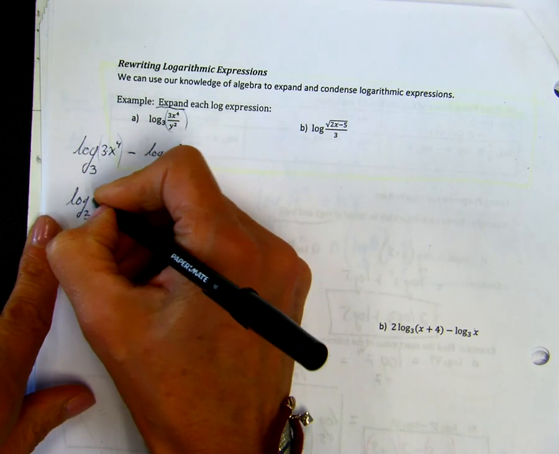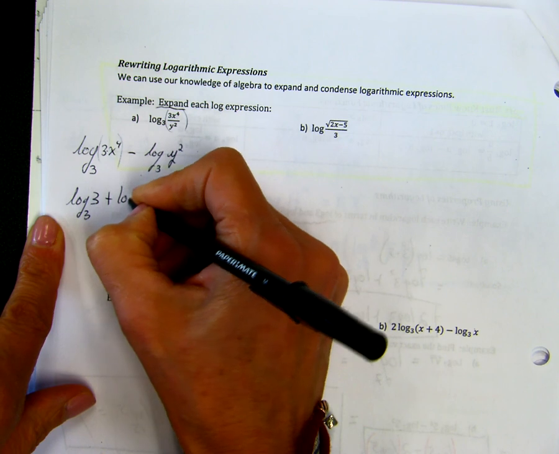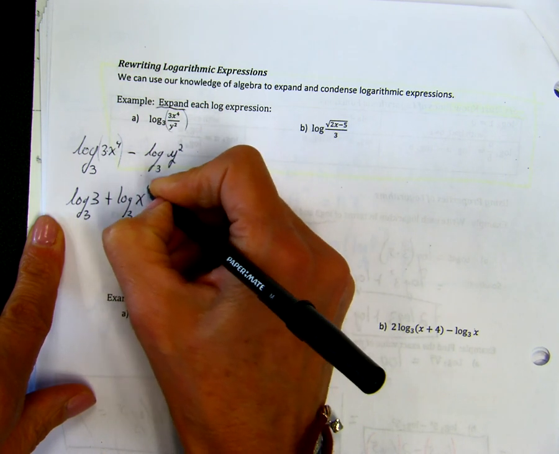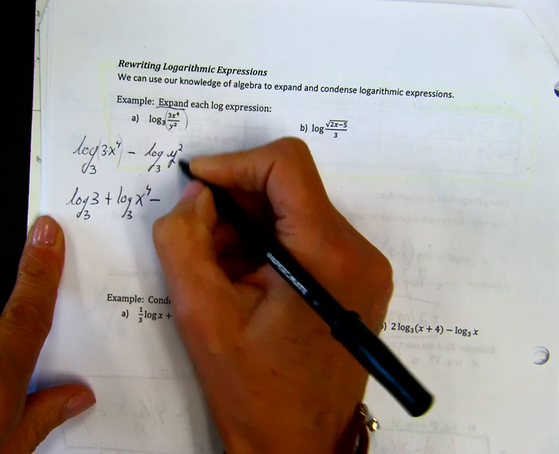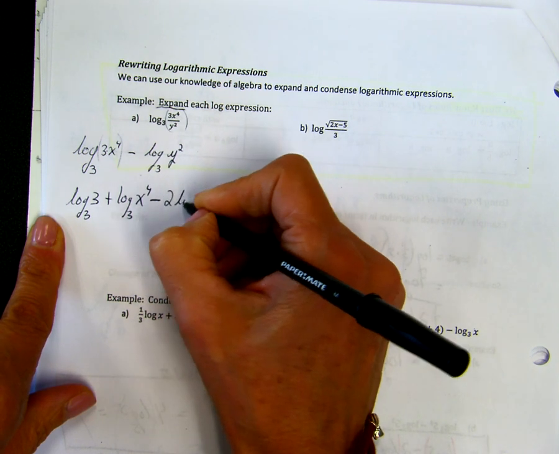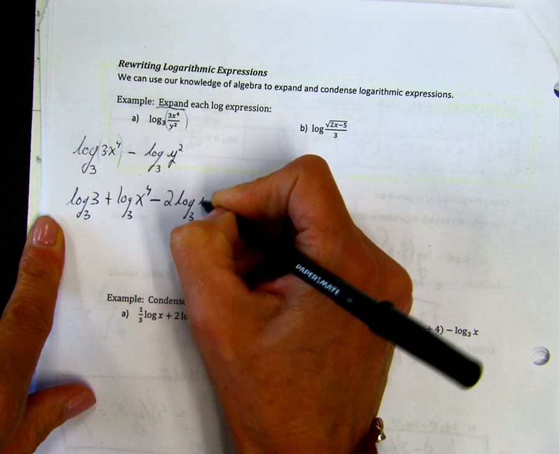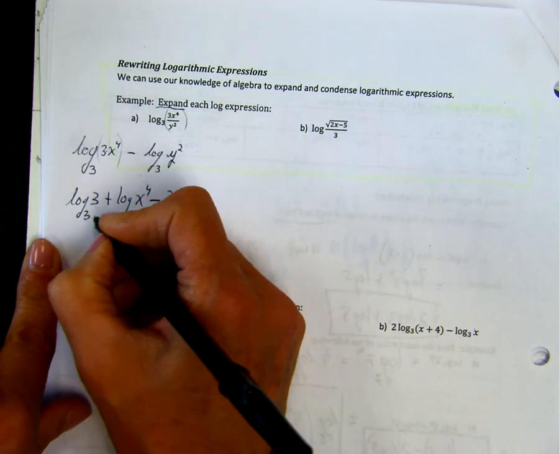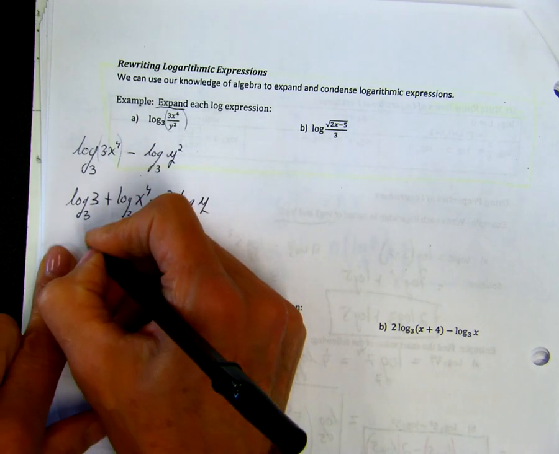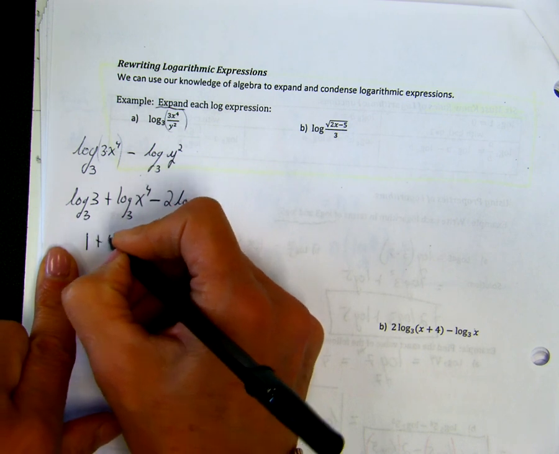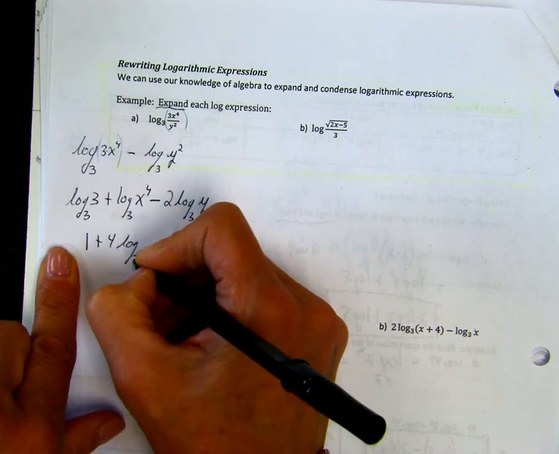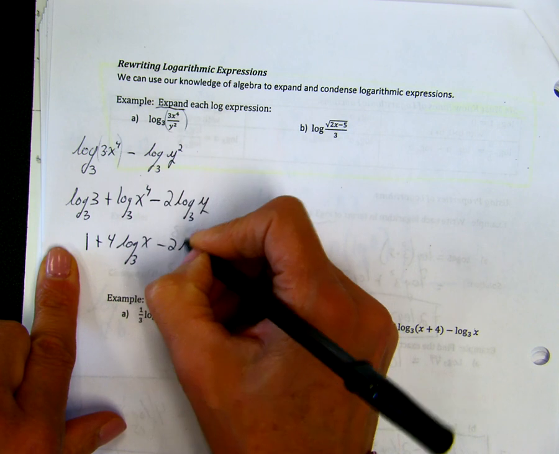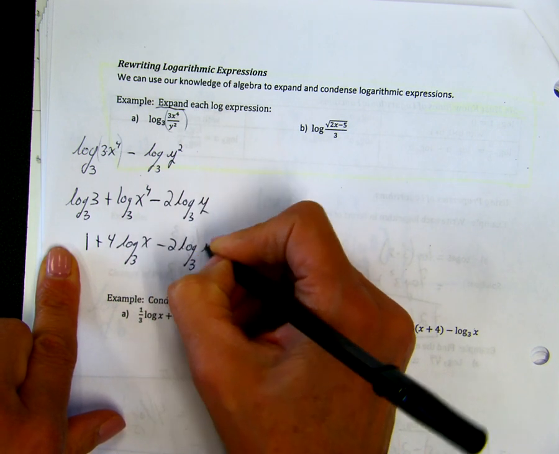Log to the base 3 of 3 plus log to the base 3 of x to the 4th minus power law 2 times log to the base 3 of y. Power law again. Oh, and log to the base 3 of 3, that's just 1, plus 4 log to the base 3 of x minus 2 log to the base 3 of y.